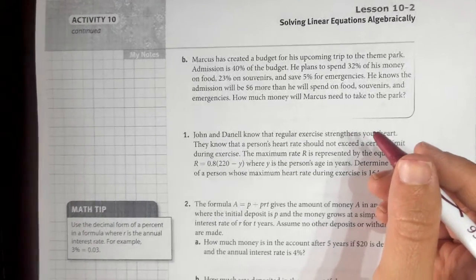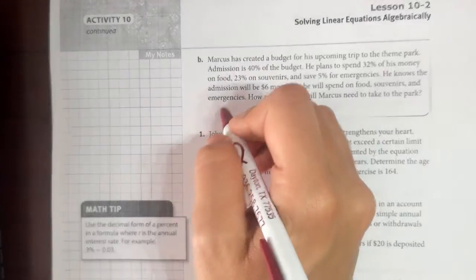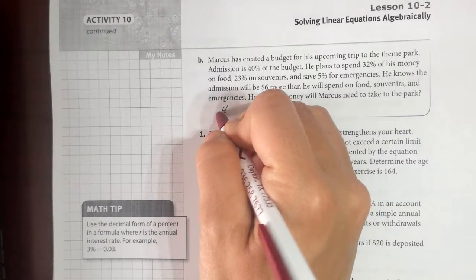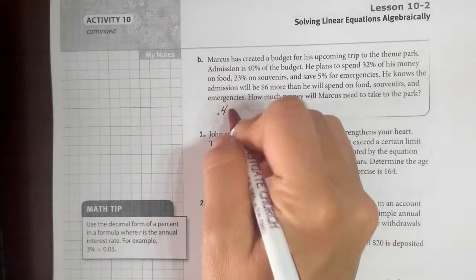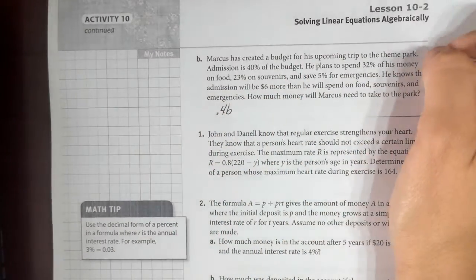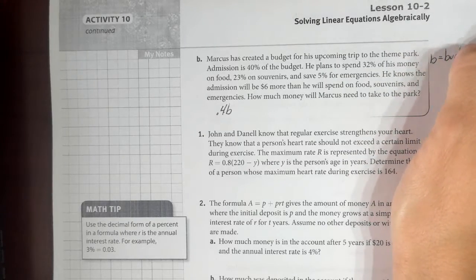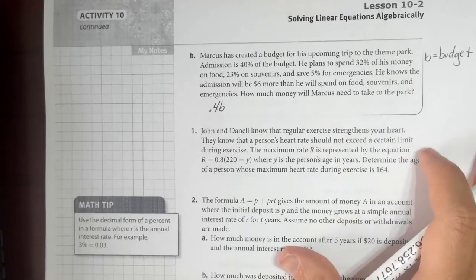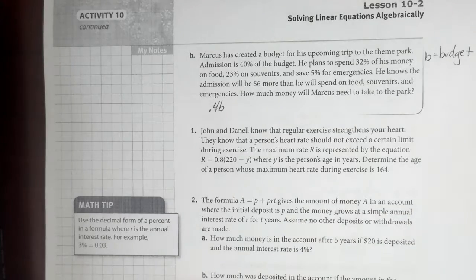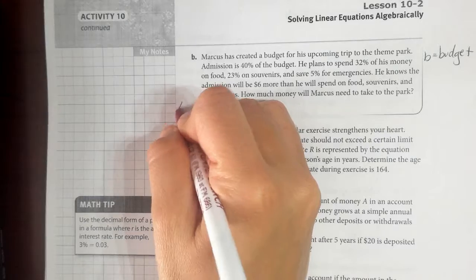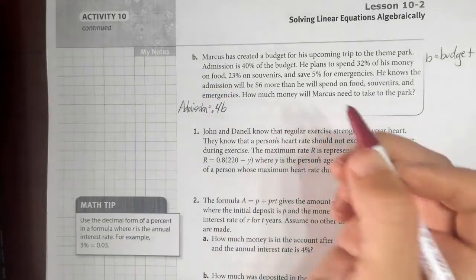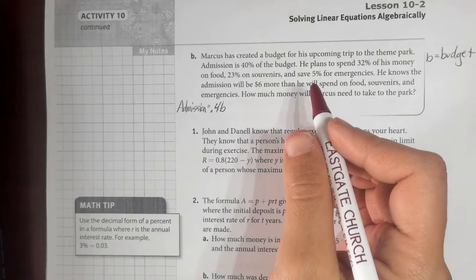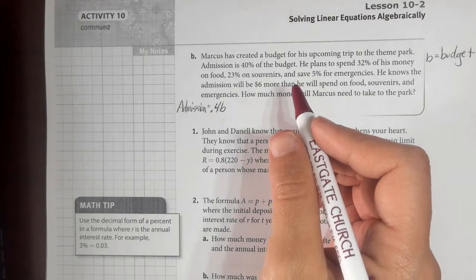Admission is 40% of the budget. So 40% would be 0.4. And we don't know what the budget is, so we're just going to say that's B. So that's going to be our variable. He plans to spend, okay, so admission, I'm going to put here admission equals 0.4b.